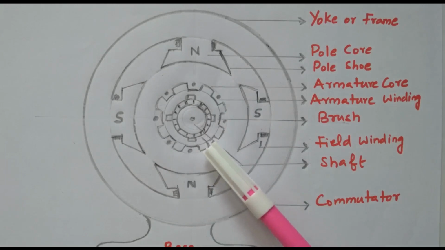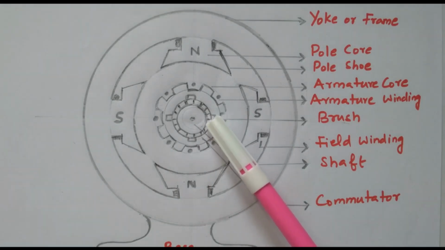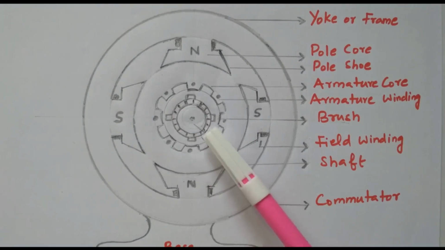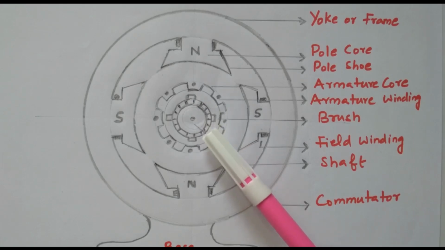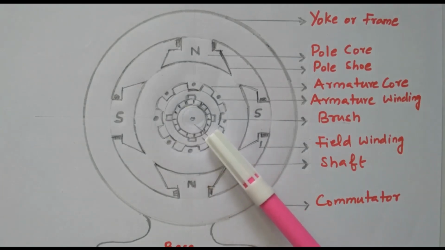In order to supply the current to or take the current from the armature, we have the brushes. This is the brushes. This center portion is the commutator. This commutator is a device to supply or take the current from the armature. Right. It is made of copper segments.